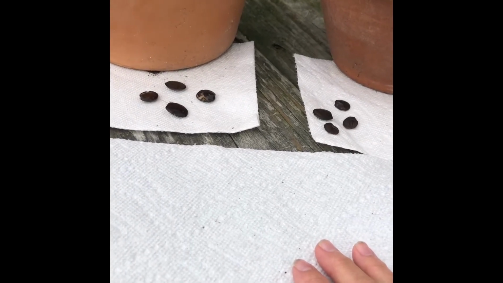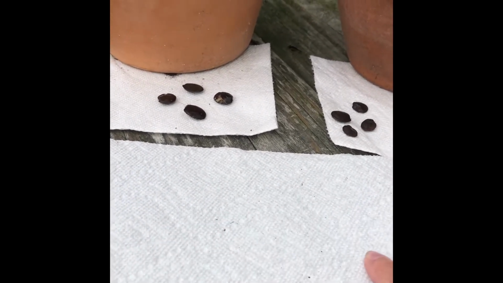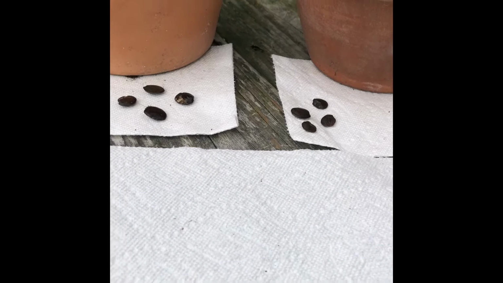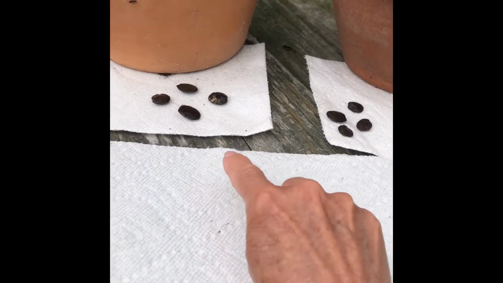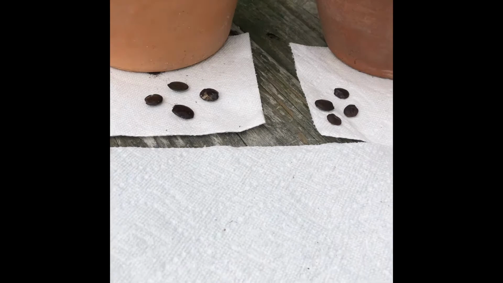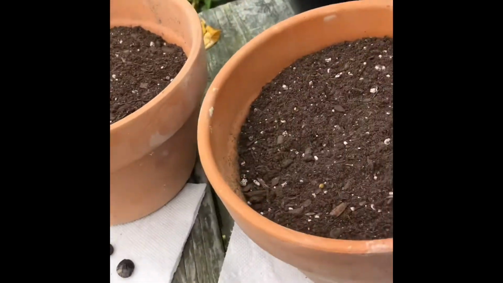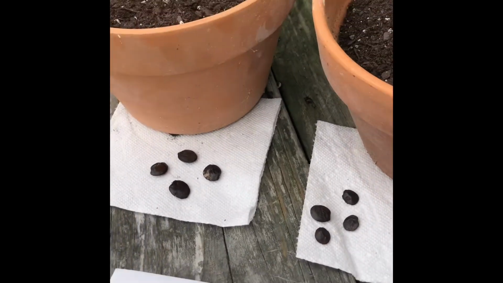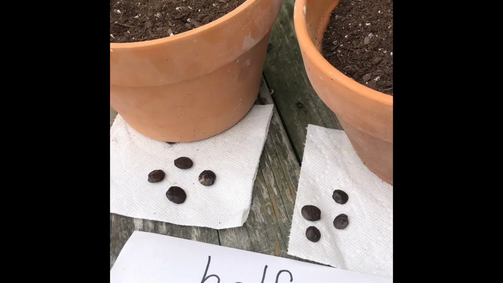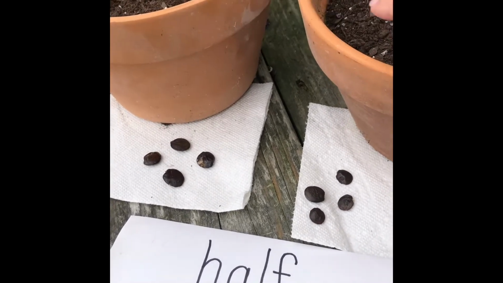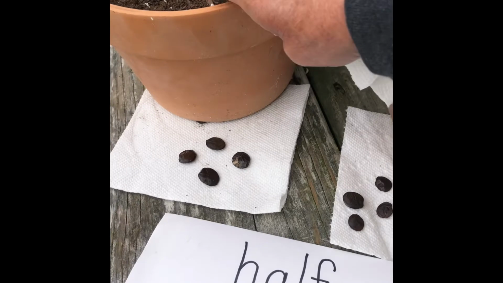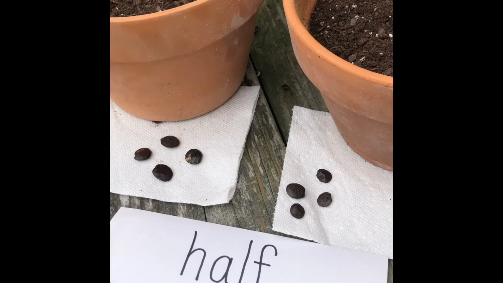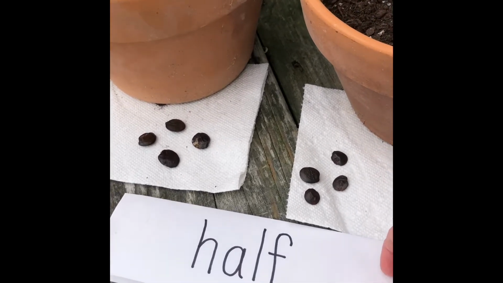I shared equally. I used my whole set of 8, and this pot gets 4 seeds, and this pot gets 4 seeds. That's a fair share. That's half, isn't it? Let me get my word again. That's a fair share. We shared 8 seeds equally into 2 pots. So this pot has half the seeds from my set, and this pot has half the seeds from my set. That's our fair share.